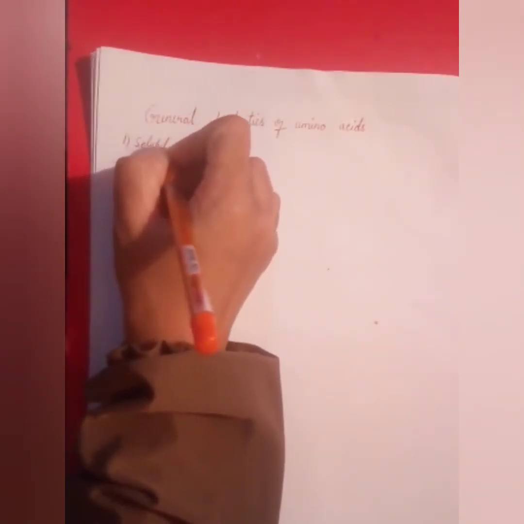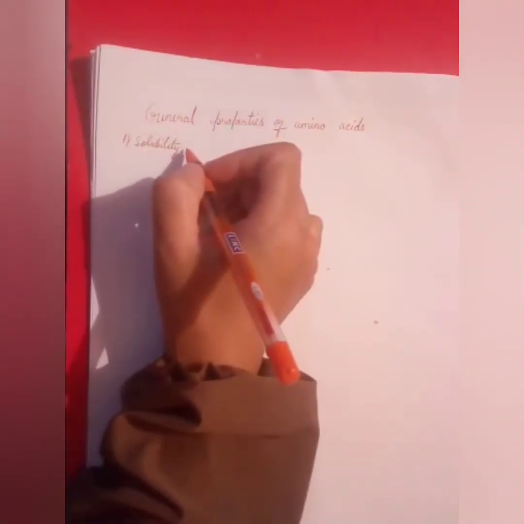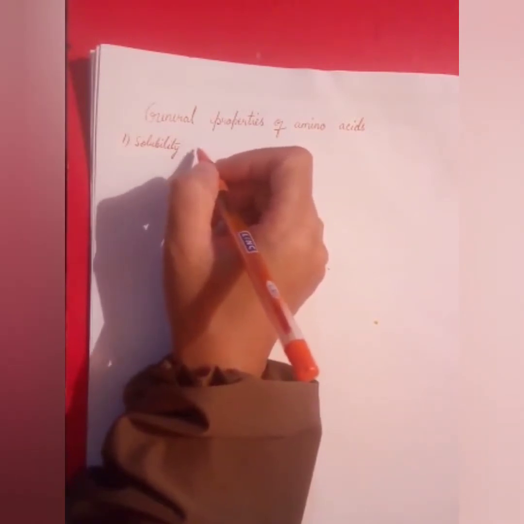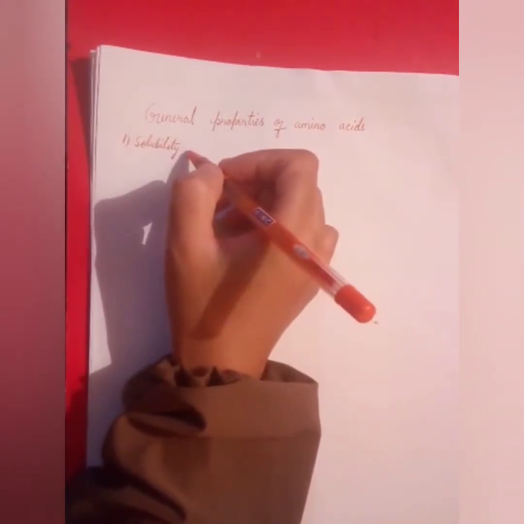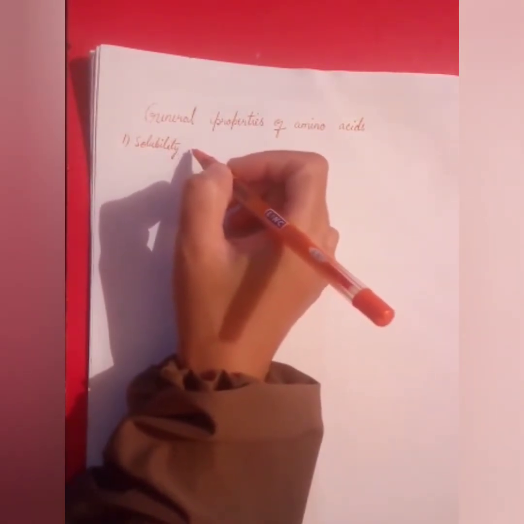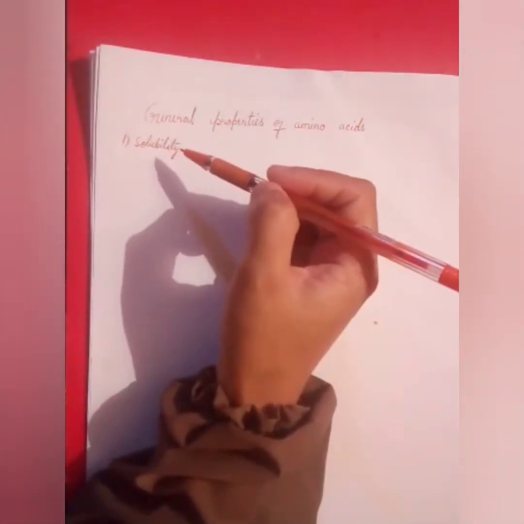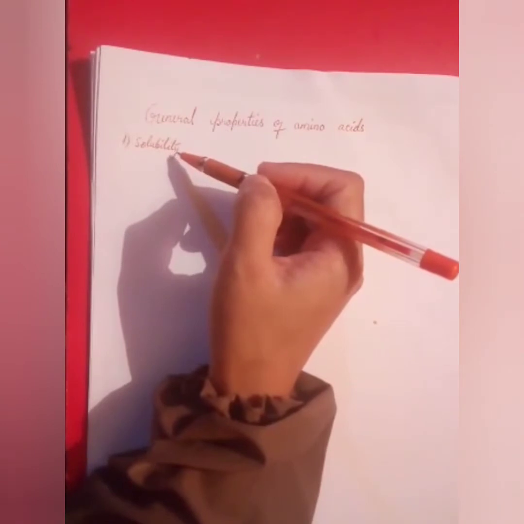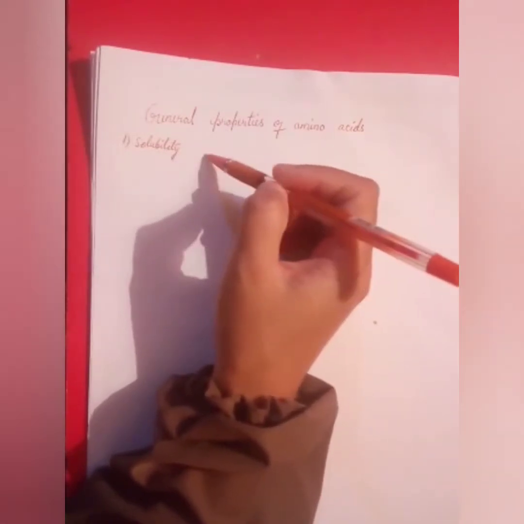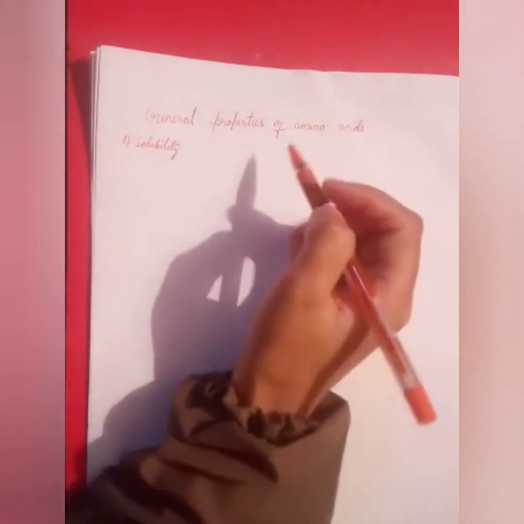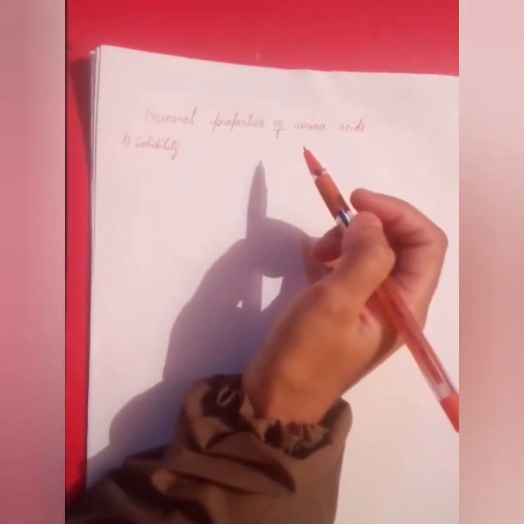Now, some amino acids are soluble in water, and some are soluble in organic solvents but insoluble in water. Actually, most amino acids are relatively soluble in water, although some of them are sparingly soluble or insoluble in water. And their solubility is actually due to the charged side chains, or the R groups.